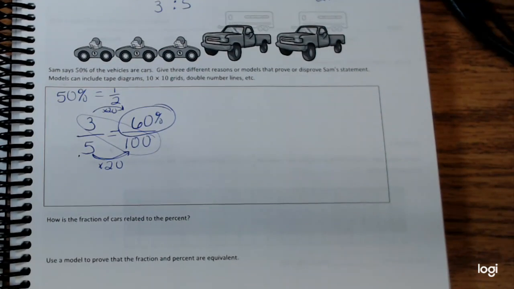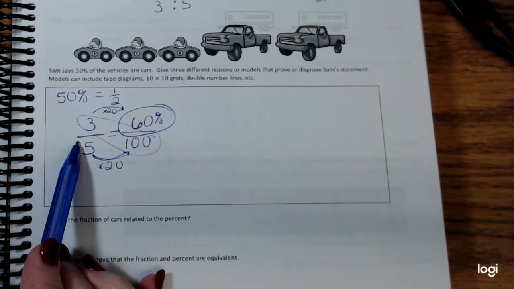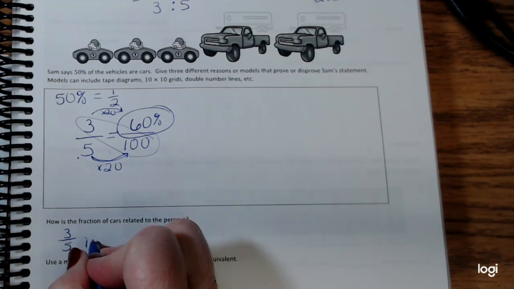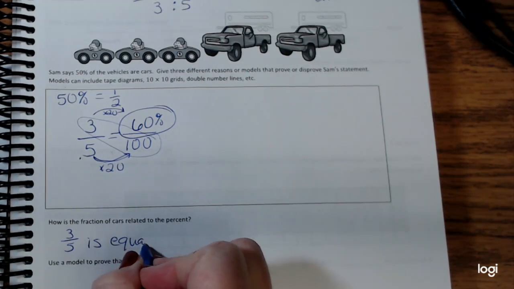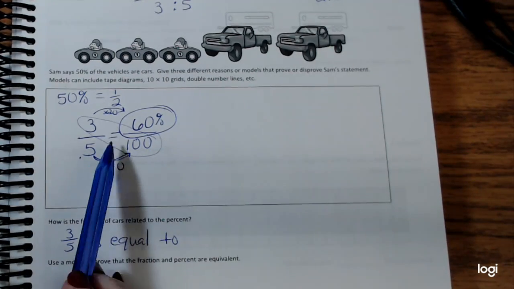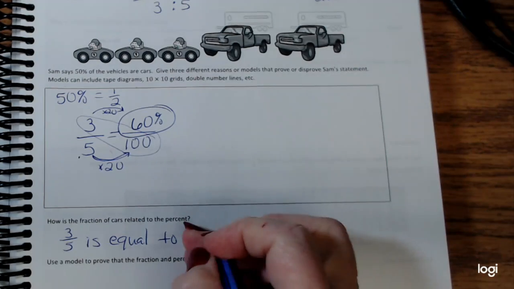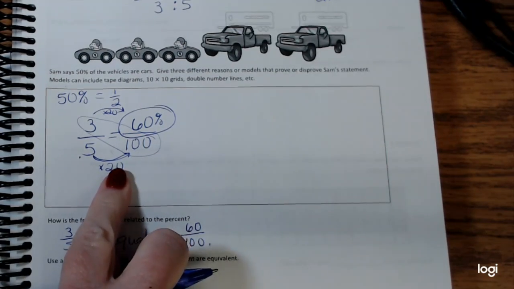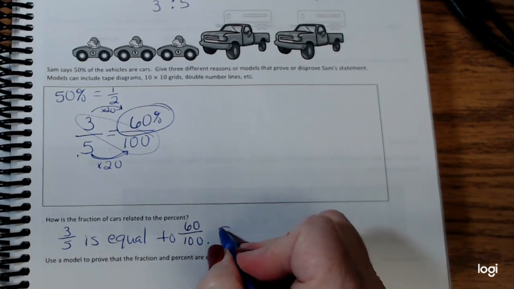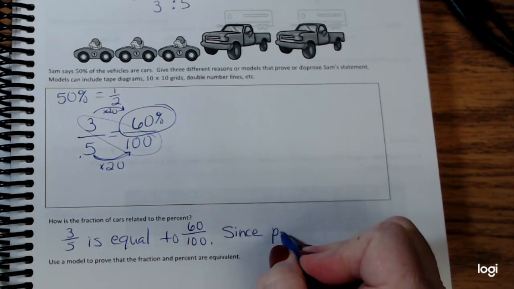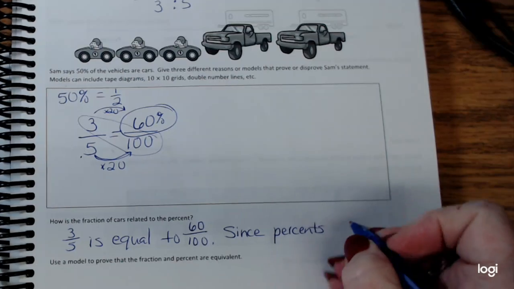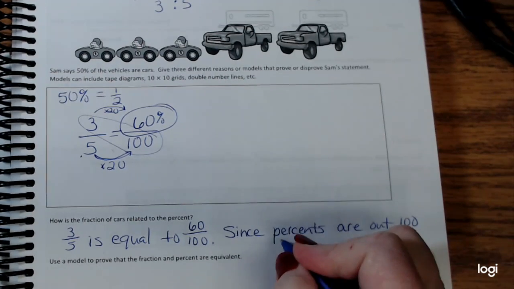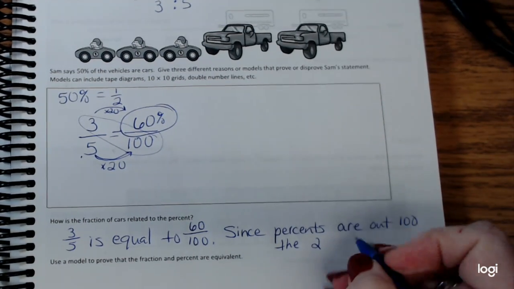All right, well, let's go ahead and look down here at the first question. It says, how is the fraction of cars related to the percent? Well, here was our fraction. So we're going to say that 3 out of 5 is equal to, and we just solved up here, what was it equal to? It was equal to 60 over 100. We just proved that up here. And since percents are out of 100, so we'll write that down. Since percents are out of 100, the 2 are equivalent.